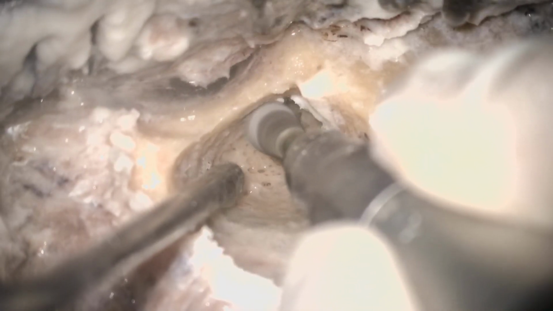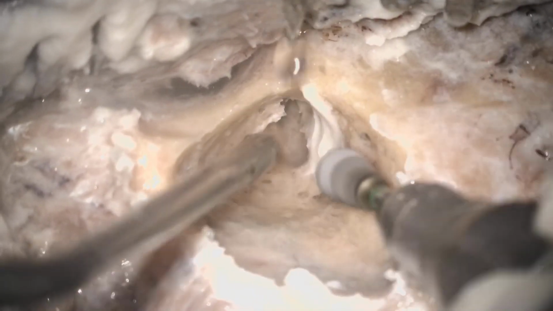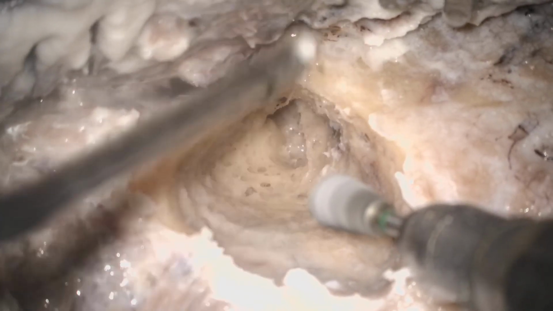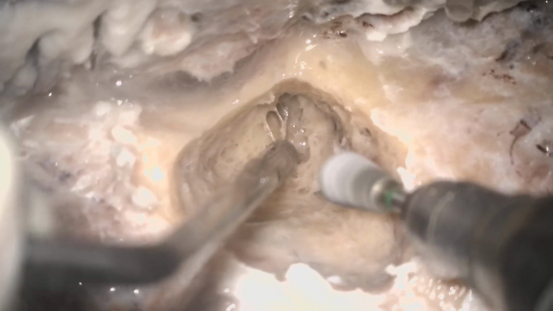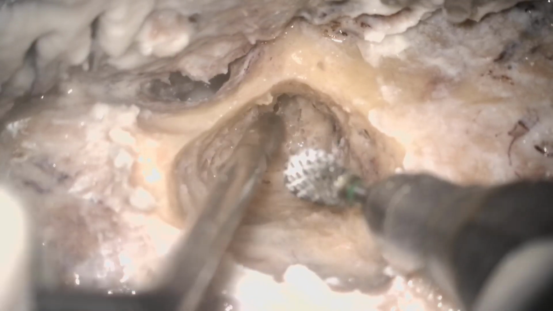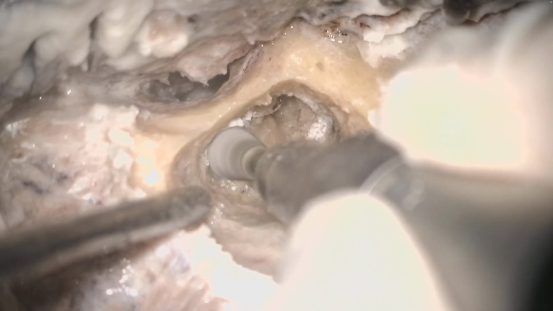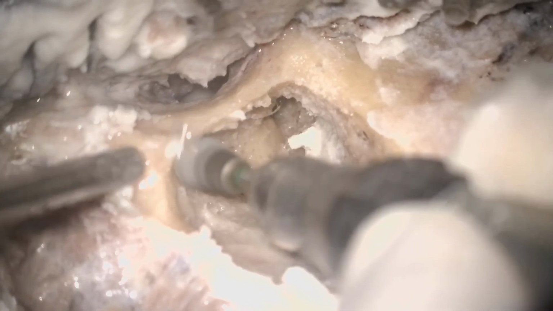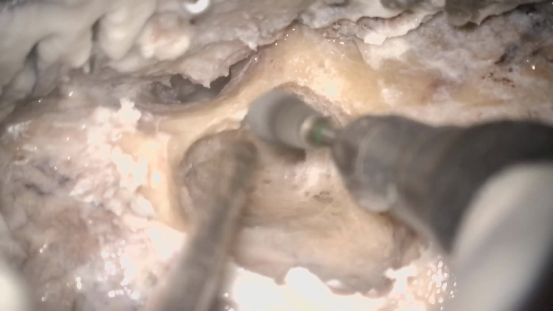This is a very tortuous structure. So this measurement doesn't help every time, because the canal architecture will be different from patient to patient. So always you have to dissect up to the facial recess area, and that will be the actual thickness of the canal.